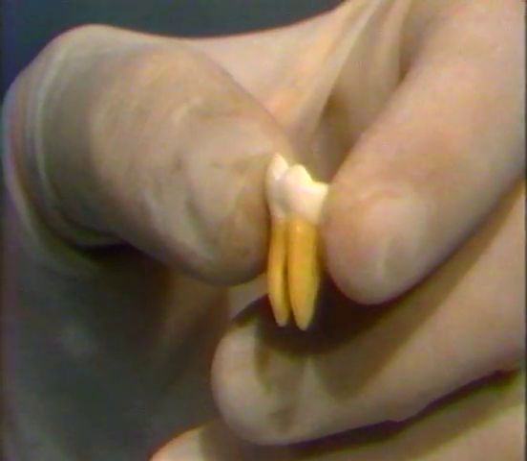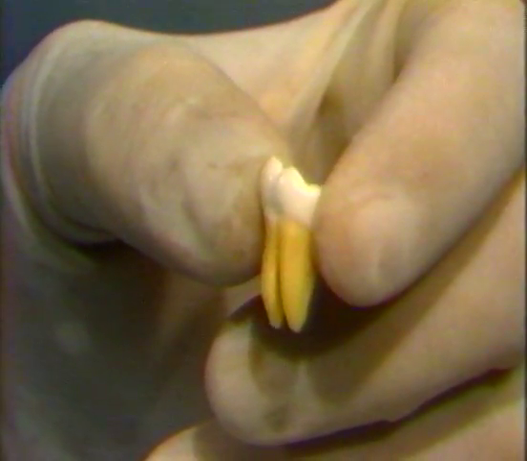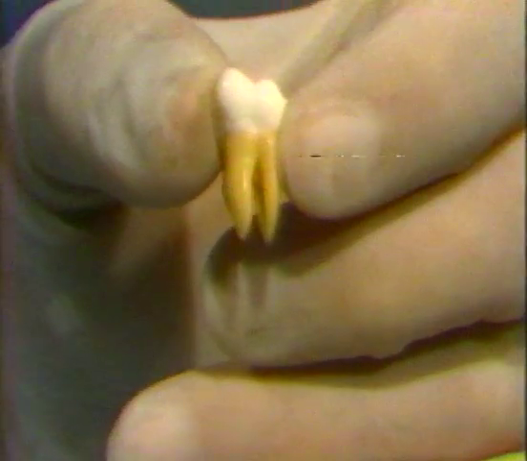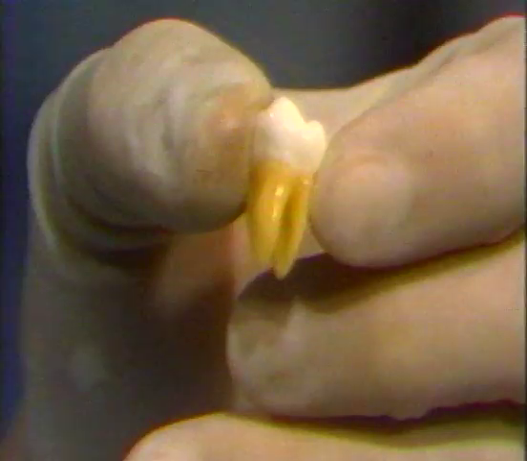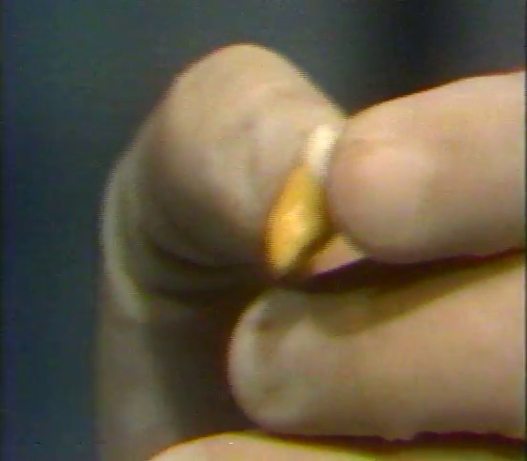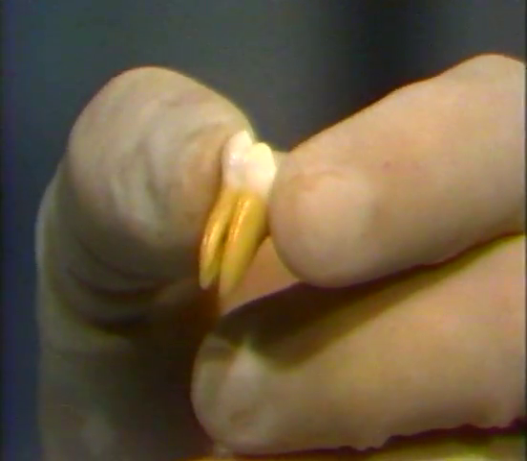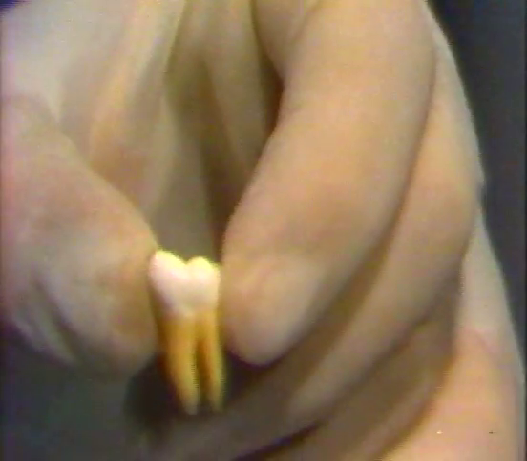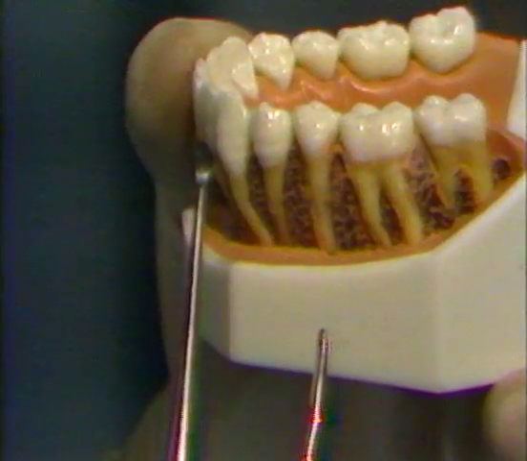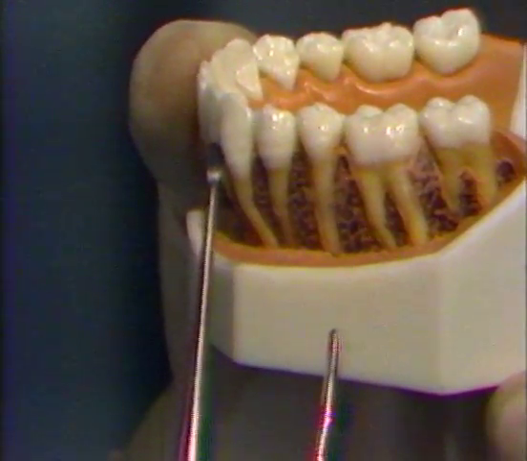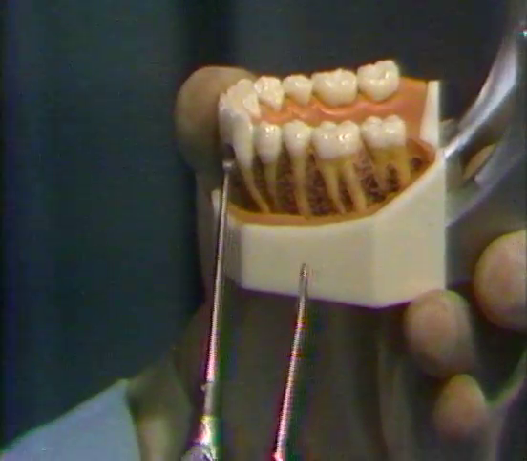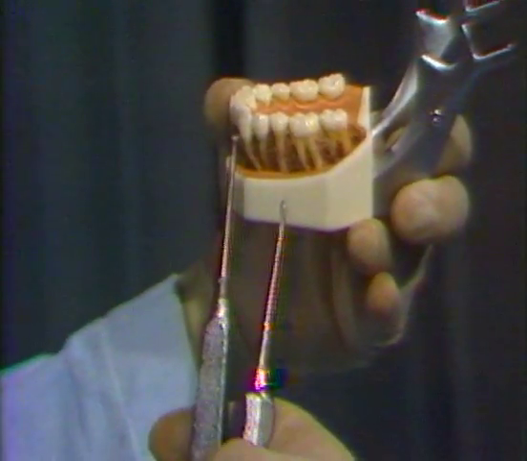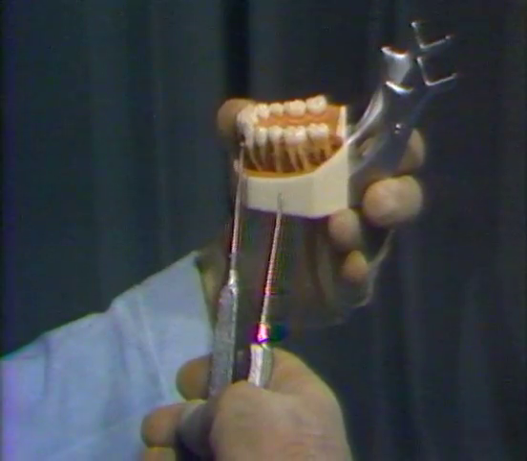The luxation movements for the first and second molars are similar, the only difference being that the first molar, being a larger tooth with more pronounced root structure, will usually require more force in its removal than the second molar. The use of the number 2 Molt Curette and the number 301 elevator is the same as demonstrated in the removal of maxillary teeth.